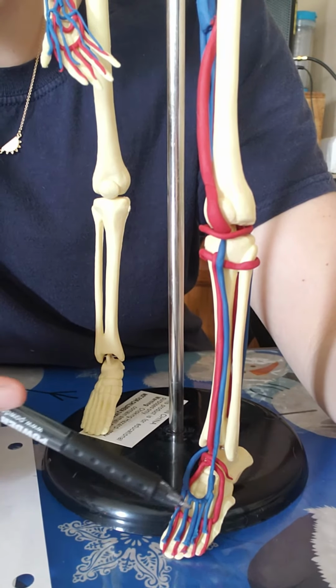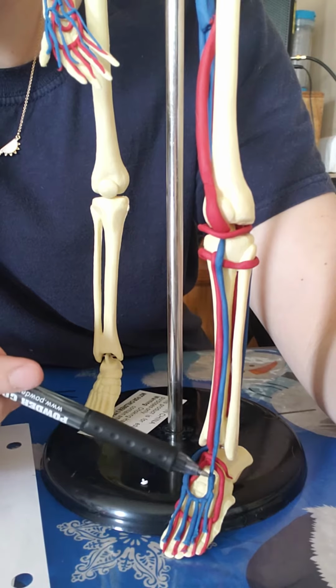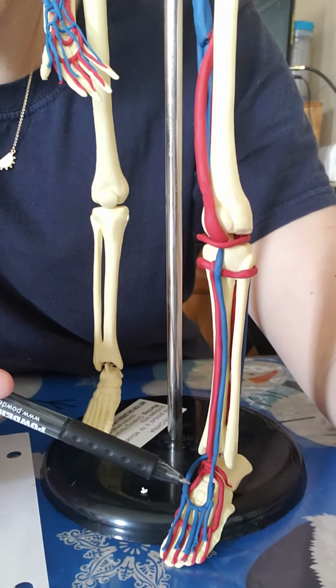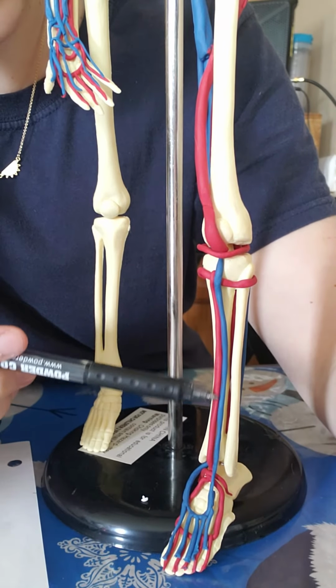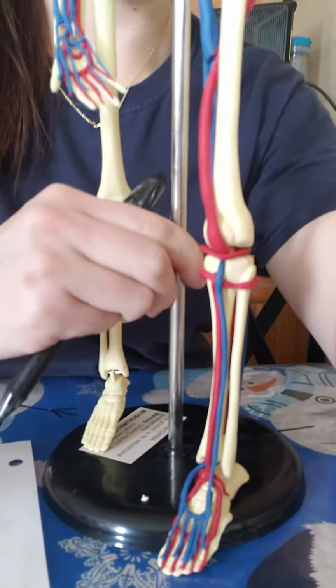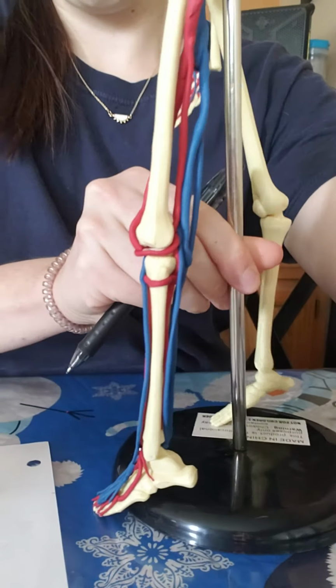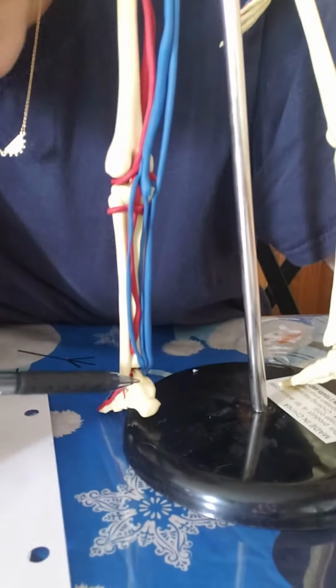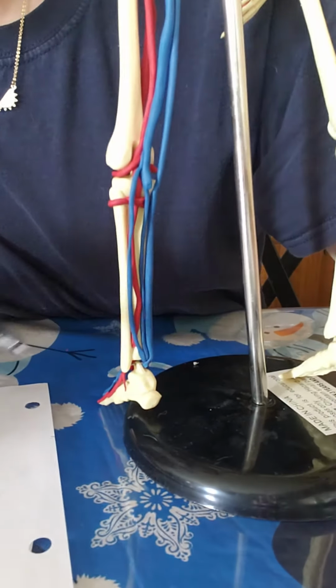Then we come up through the venous arch, which is this right here. And then the anterior and posterior tibial veins. So this one's the anterior. And then the posterior wraps around. This is my posterior.